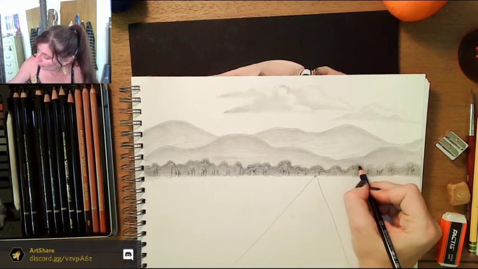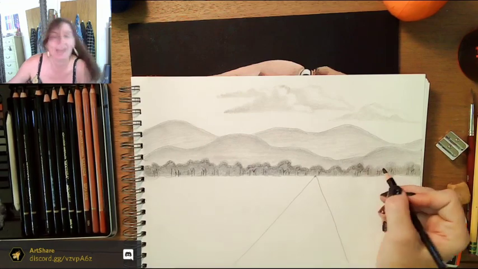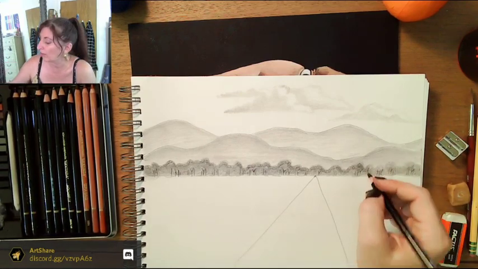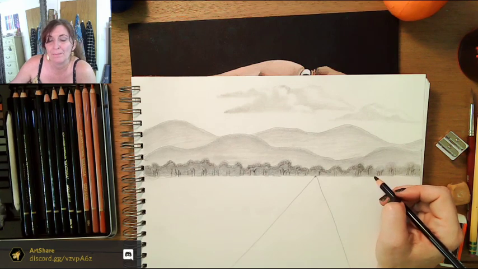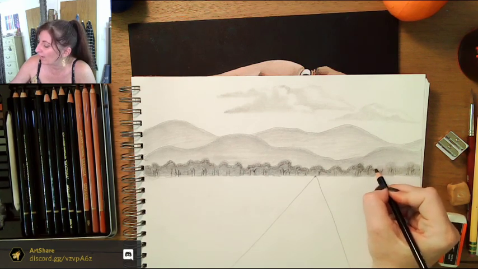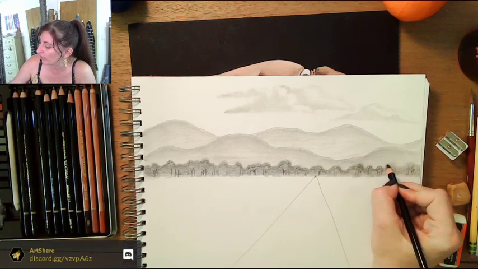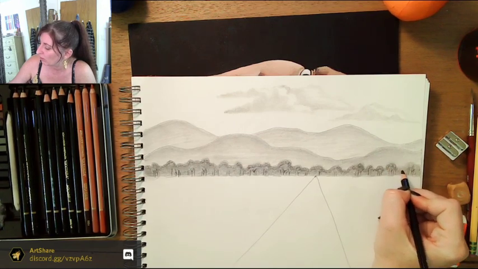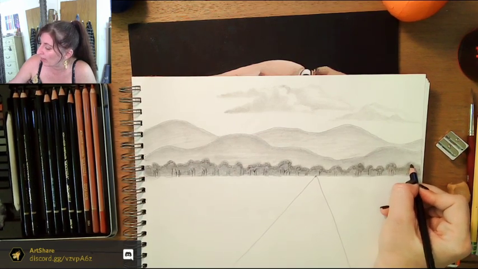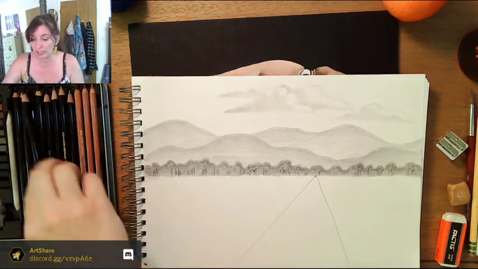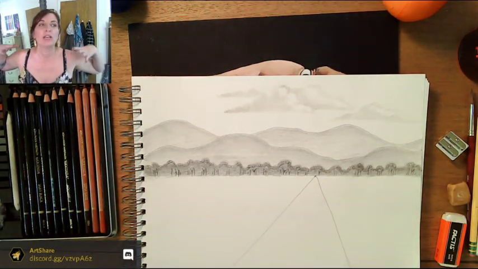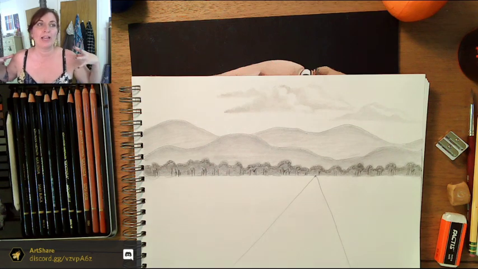For those of you who are new to my stream, I try to do this in my live face-to-face classes too. I do some stretches in the middle, and in my live classes I do them at the beginning too, because stretching is really good for you. It moves the blood around.